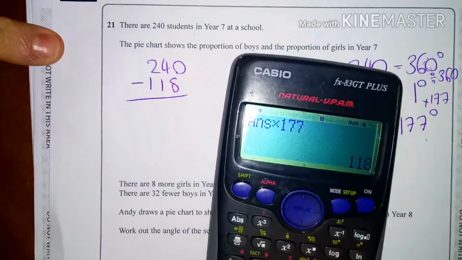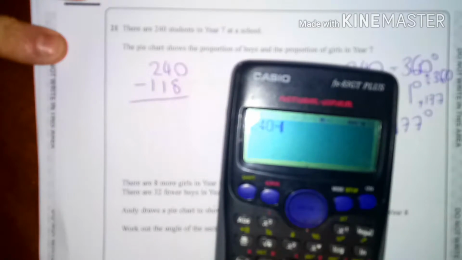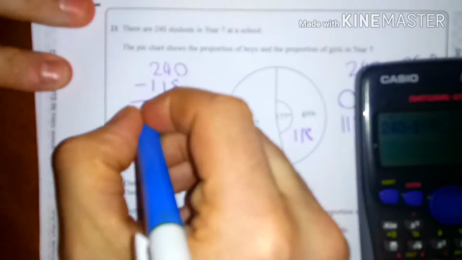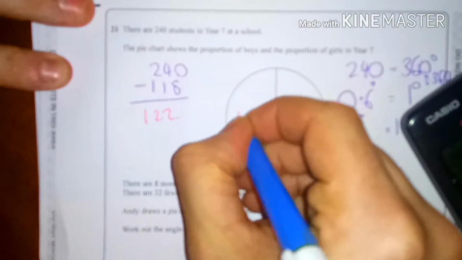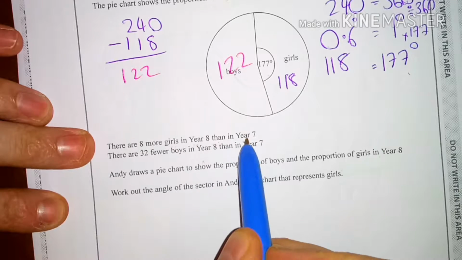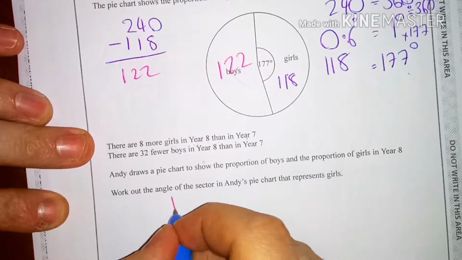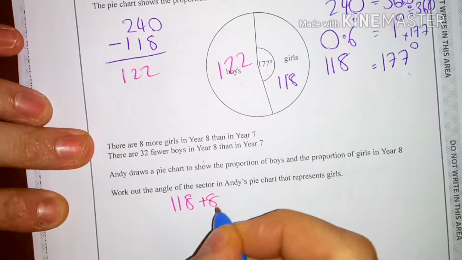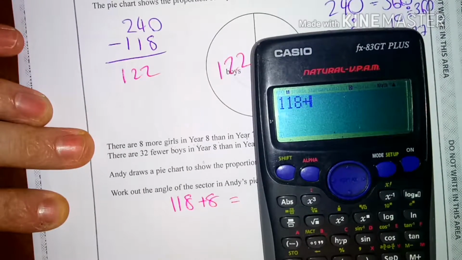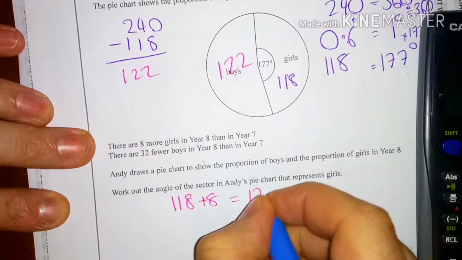And I'm just going to do it in my calculator. 240 minus 118, which equals 122. So the boys are now going to be 122. Okay, so there are 8 more girls in year 8 than year 7. So if there's 118, we need to add 8, which is 118 plus 8 equals 126.